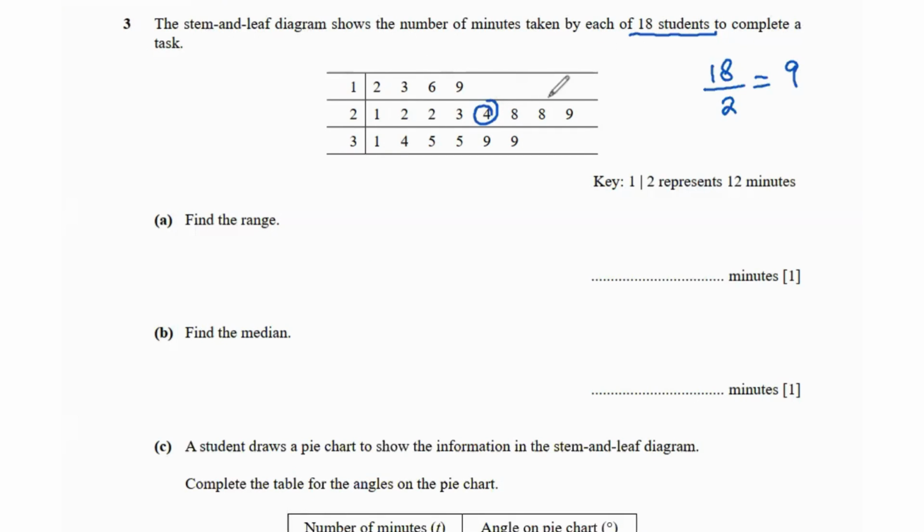Now let's see how many values are before and after 24. So we have 1, 2, 3, 4, 5, 6, 7, 8. And 1, 2, 3, 4, 5, 6, 7, 8, 9. We have 9 values after 24 and 8 values before 24, which shows that 24 is not the middle value, because the middle value needs to be right in the middle of the data set. So that means our middle value is going to be between 24 and 28.